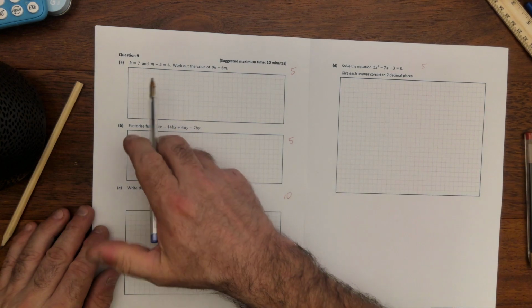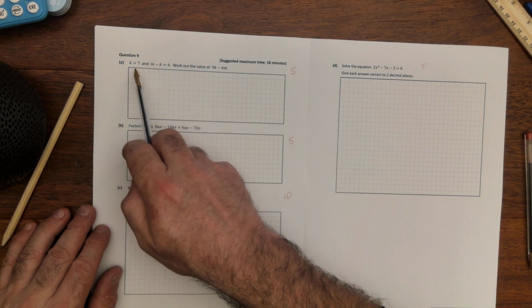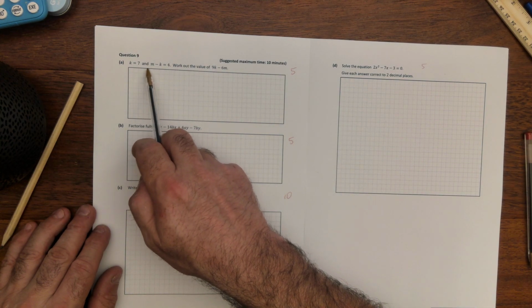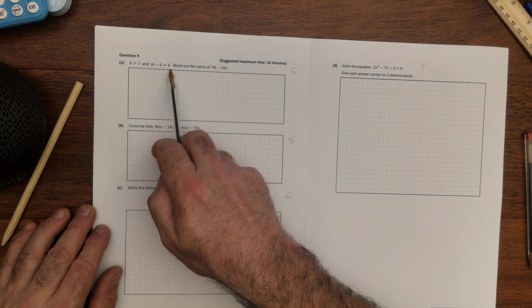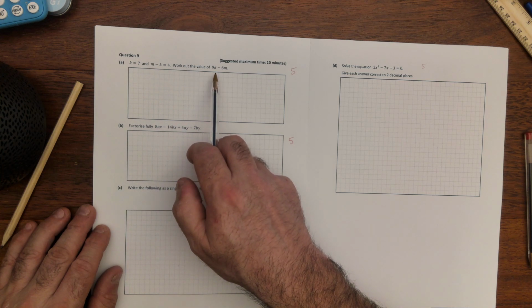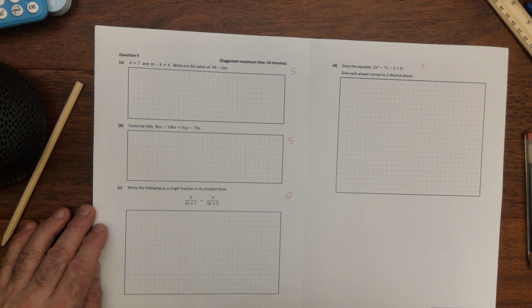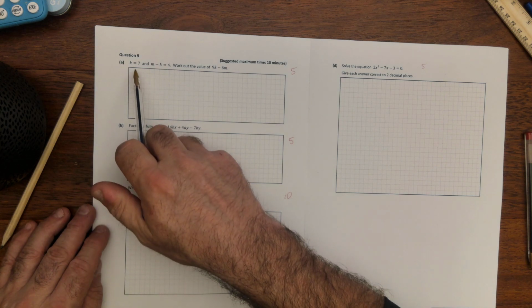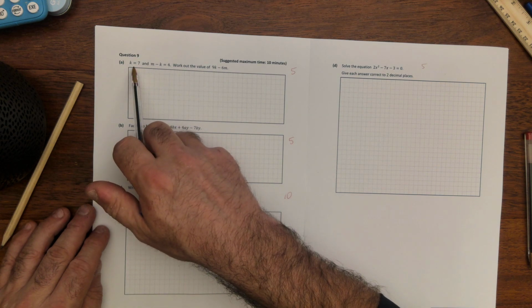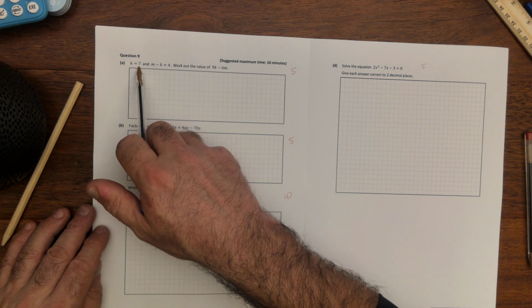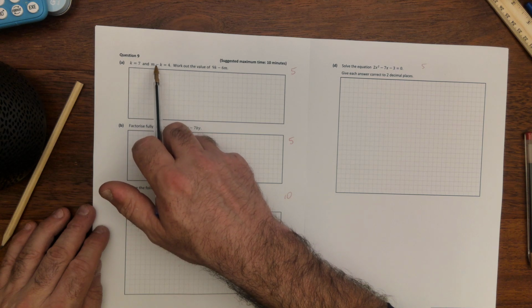So we kick off with, we were given a value for k and we're told that m minus k equals 4, and we're to work out what 9k minus 6m is. So this is a simultaneous equation. We already know that k is 7, so let's substitute the 7 in here to get m.